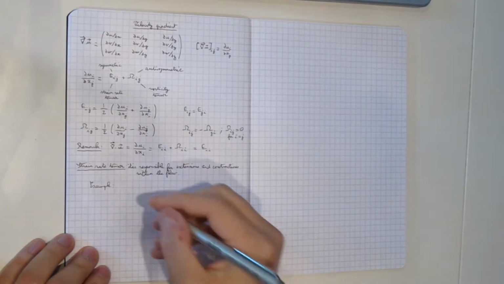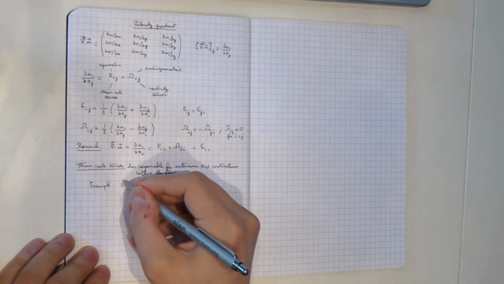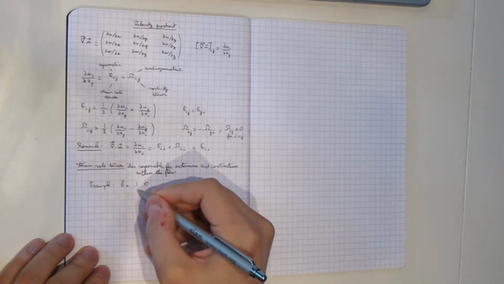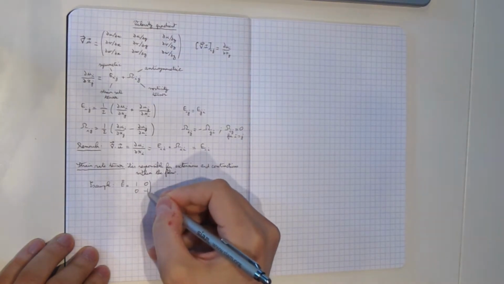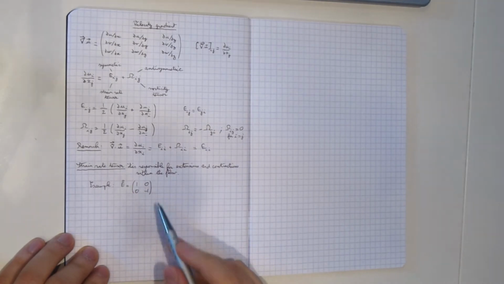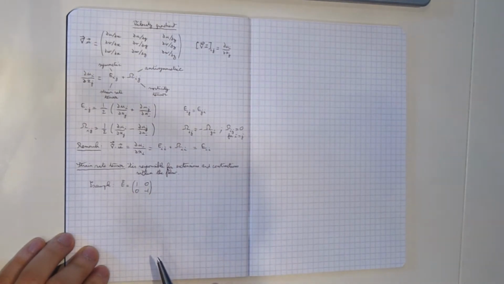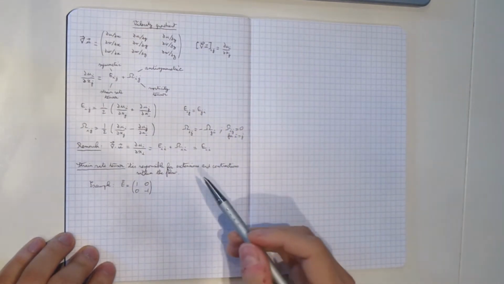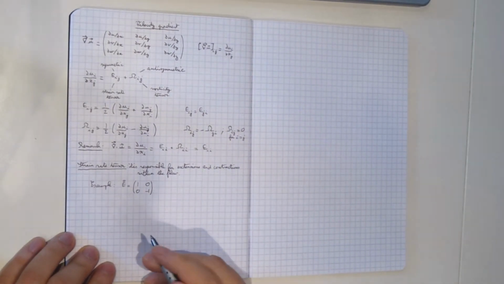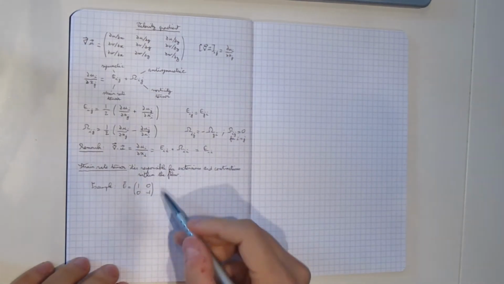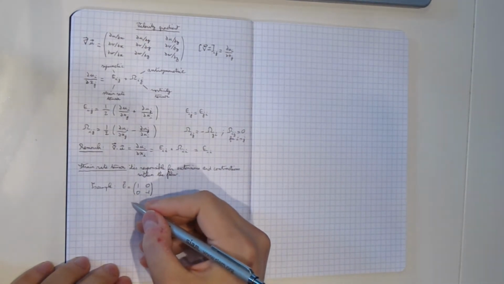For the sake of this example, I'm just going to take my strain rate tensor in 2 dimensions. So I'm going to take 1, 0, 0, and -1 here to make sure that my flow is incompressible. That is to say that the trace of this tensor is 0. And so from this, based on the definition of my strain rate tensor, I can read out the components of the velocity gradient very easily.